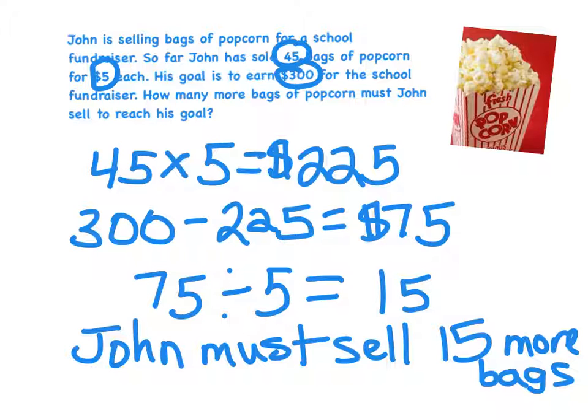So this is how we do multi-step problems. They often require you to add, subtract, multiply, and divide all in one. So you have to really think through them. You have to think about what do you know, and what are you trying to find, and then go through carefully and perform each step until you reach the answer.